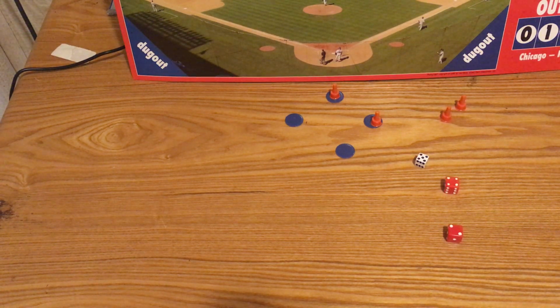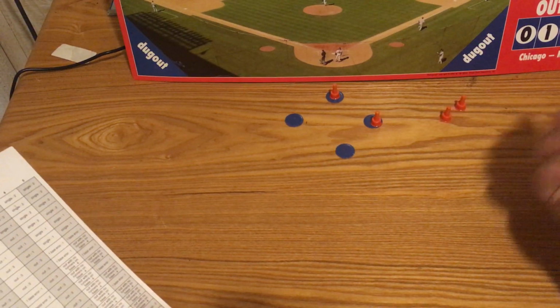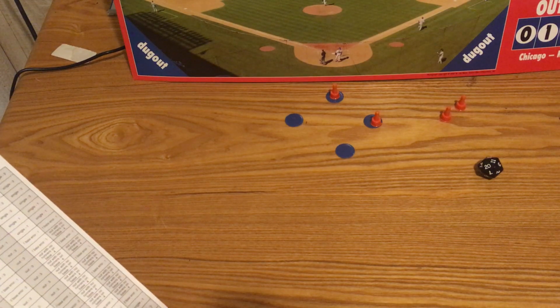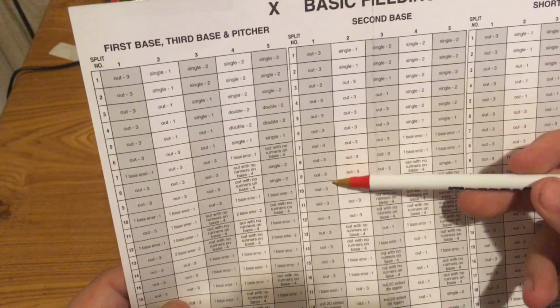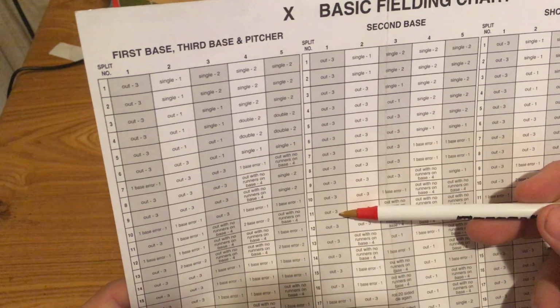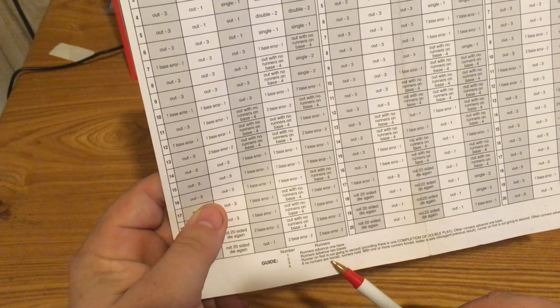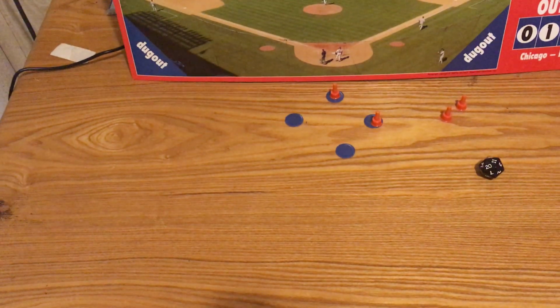So we get the fielding chart, get the 20-sided. 11. So the 1 defensively for second base with 11 is out. 3, out 3, fine print: runner on first is out going to second, providing there is 1 double play. So we have a double play to end the inning.